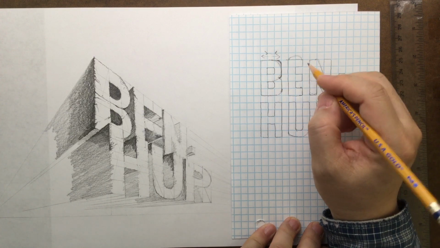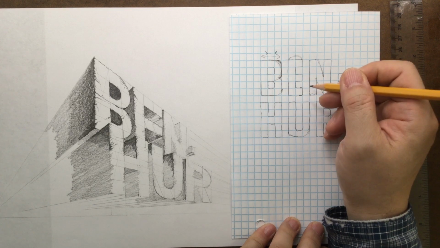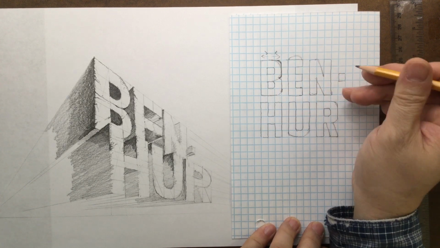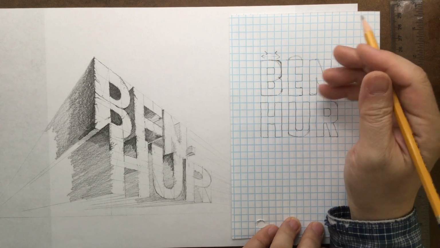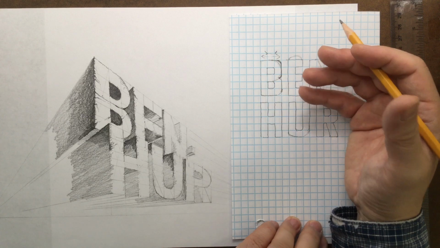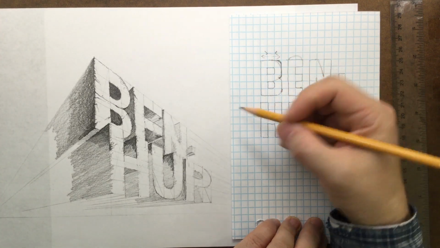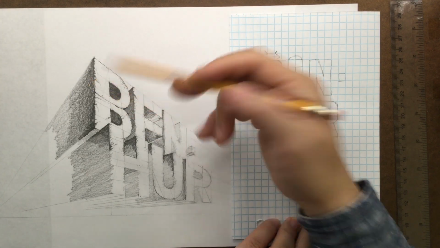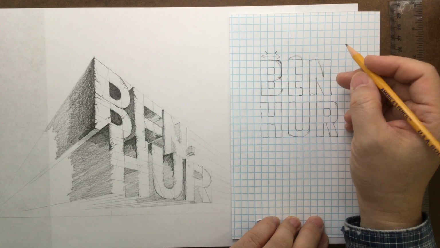But since we learned this way, we're going to apply what we did to the Ben-Hur design that's out there. A lot of things are going to be a little bit different, but the basic idea is the same. Since they created this texture, we want to apply that kind of texture also. That's what it's showing here, the structure that's cracking around the letters.